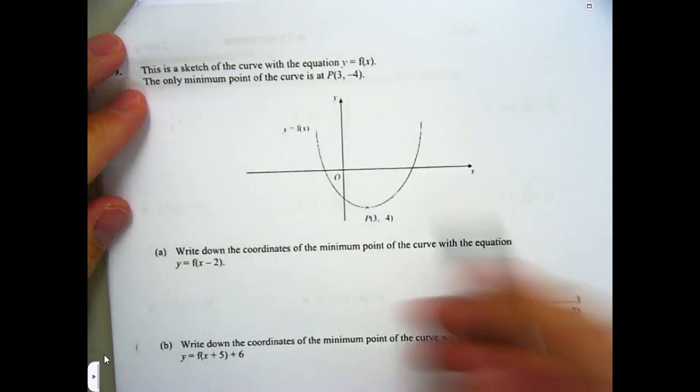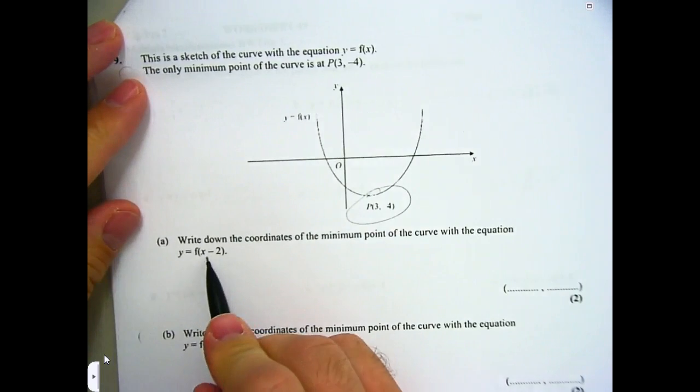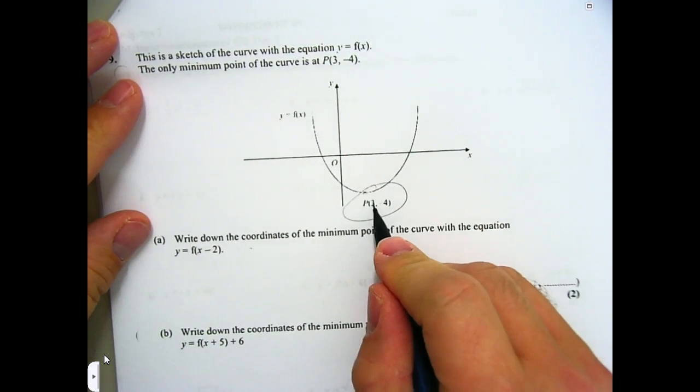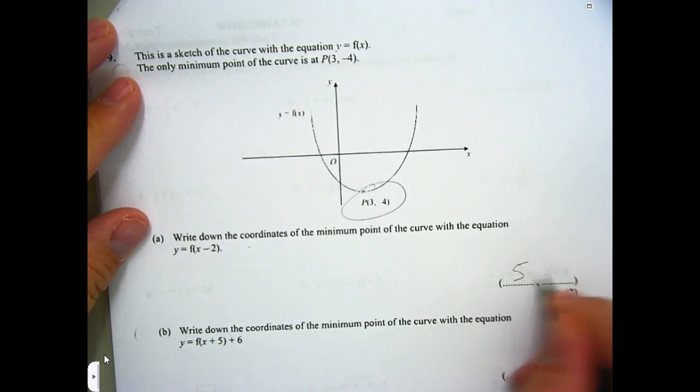So again, we're taking the minimum. We're moving it 2 units to the right. 2 units to the right. It goes from 3 to 5. 5, negative 4.